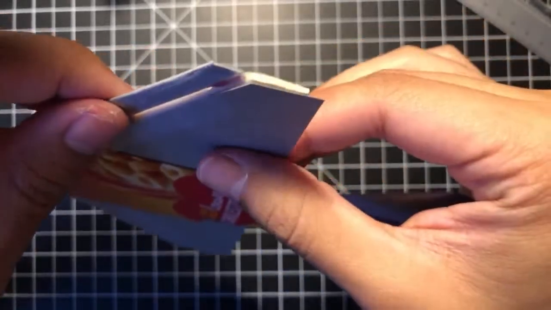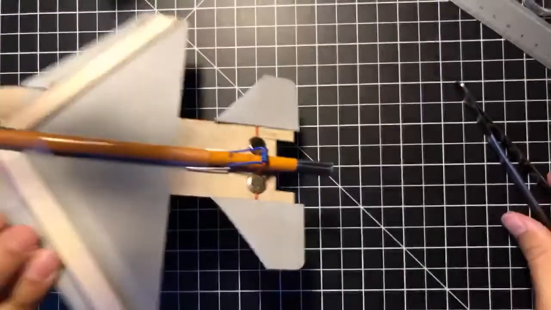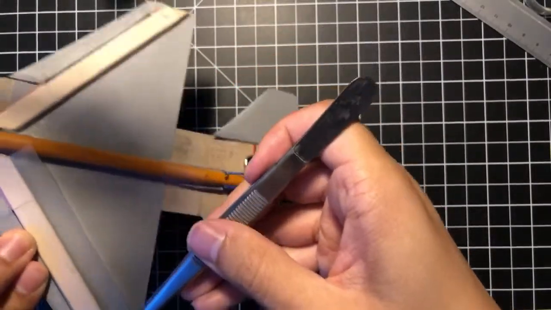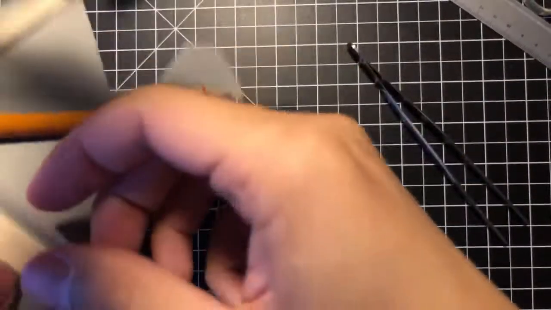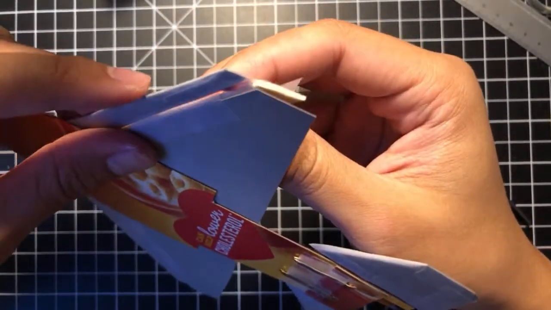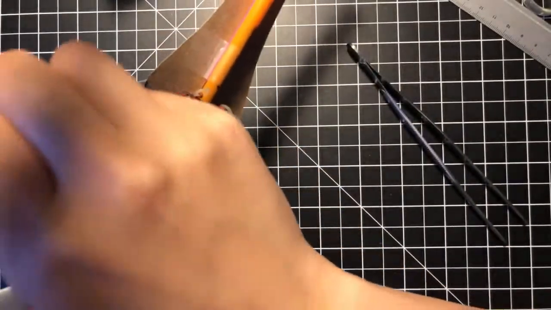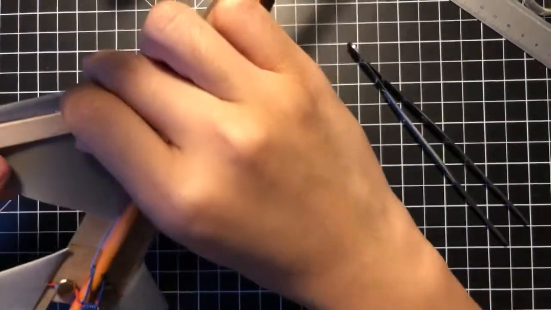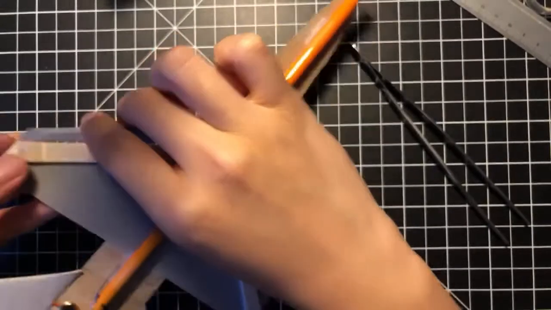Alright, the left wing is a little bit off. The leading edge slat is a little bit loose. So let's try and fix that before we seal this off permanently.